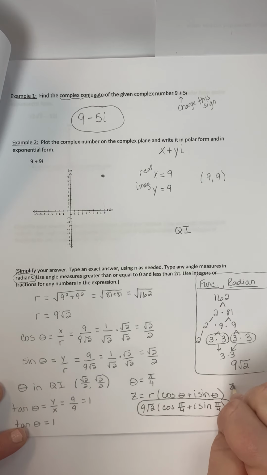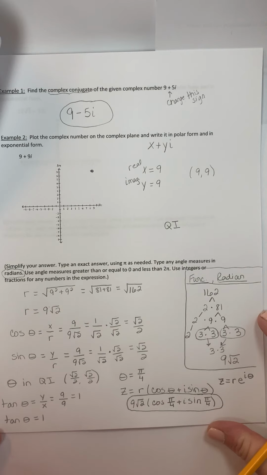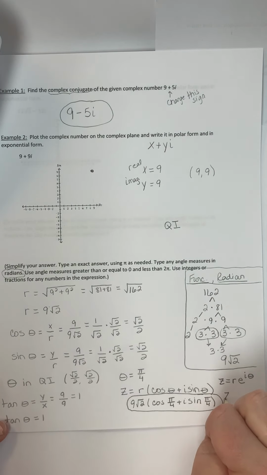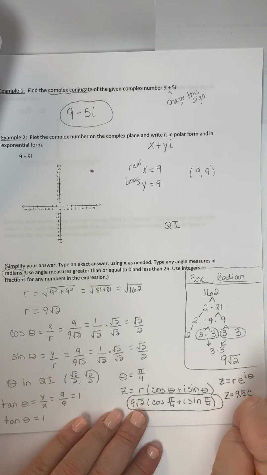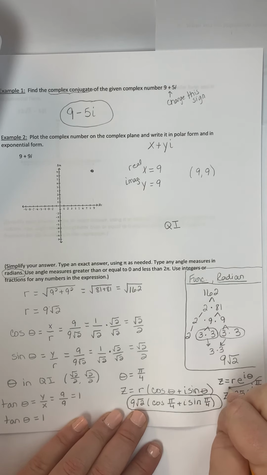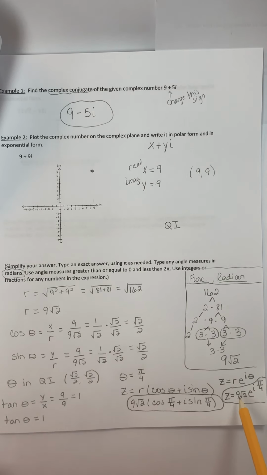Now, we also want this in exponential form. Okay, so if you recall, exponential form is r e to the i theta. Make sure you can see that. Scoot it over a little bit. So if I do that, my r is 9 root of 2, e to the i pi over 4. That is my exponential form, where I have i and pi over 4 both as exponents right there. And there we go.